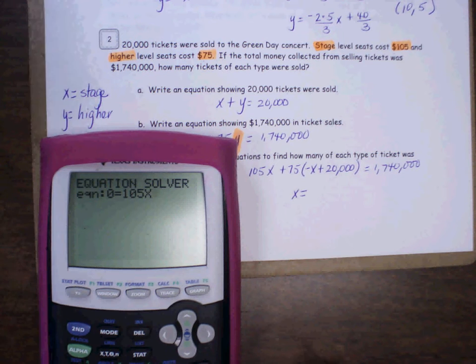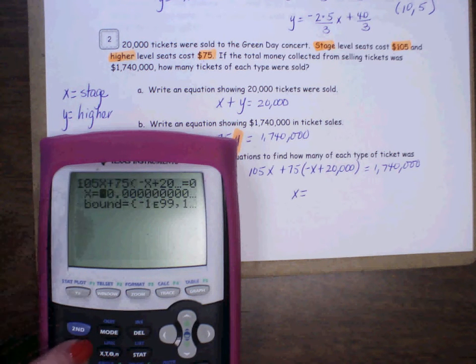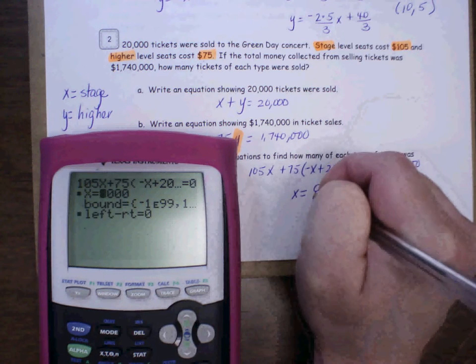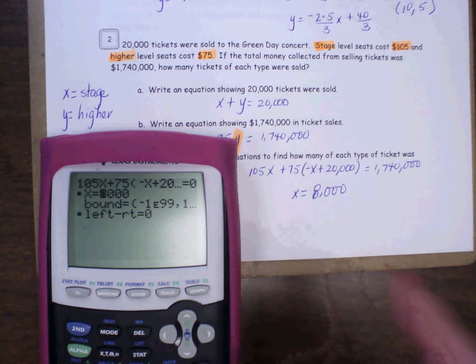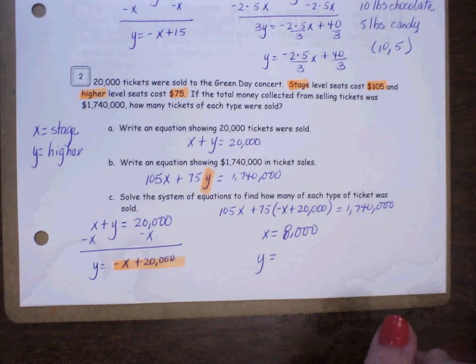So 105x plus 75 negative x plus 20,000 minus 1,740,000. Enter alpha, enter. So that would be 8,000. Very good. So if x equals 8,000, what is y?